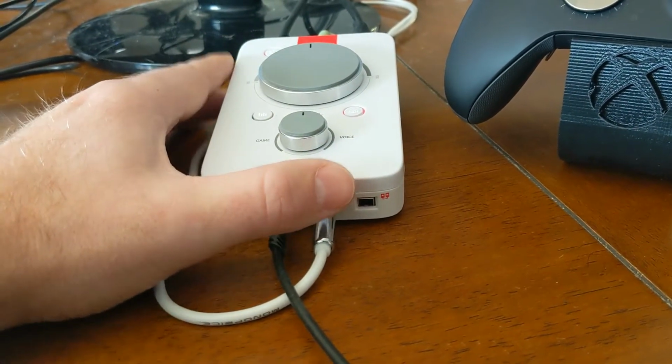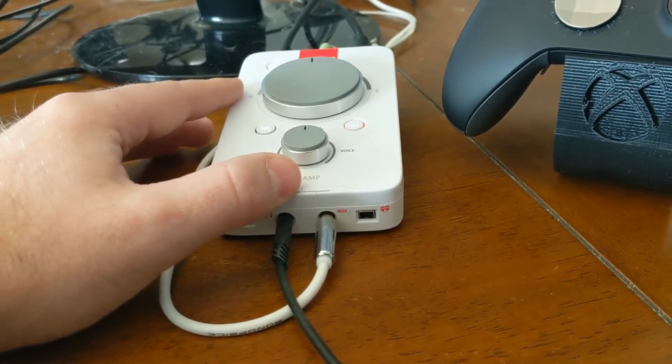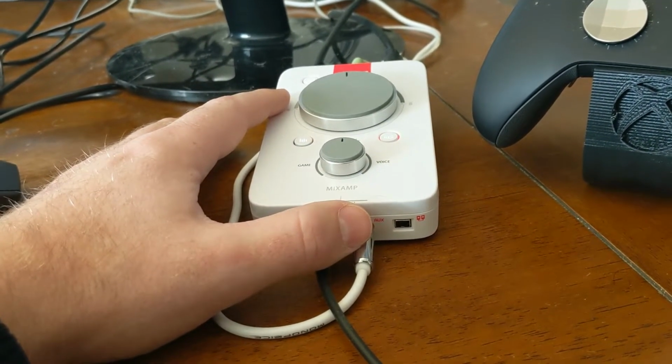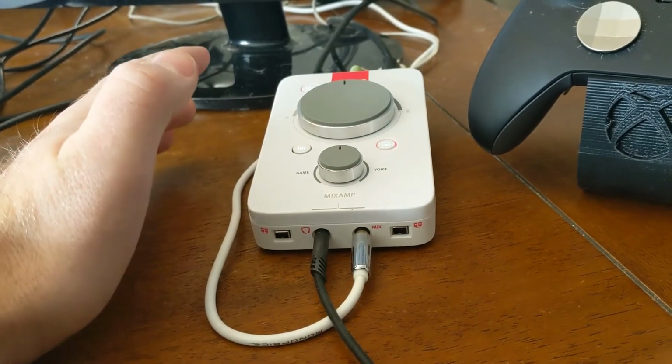I'm going to switch back over to the screen capture to show you the settings in my Xbox for the Astro Mix amp. But that's pretty much how I have it set up.